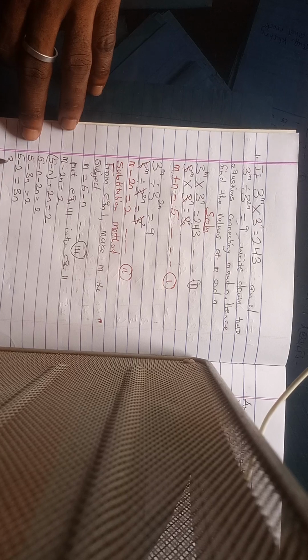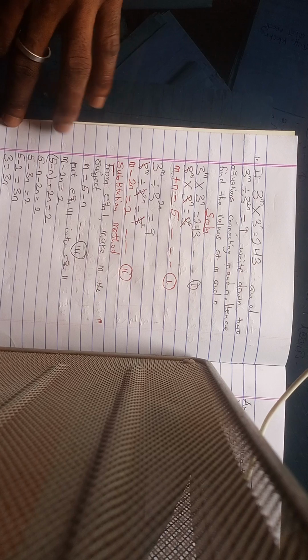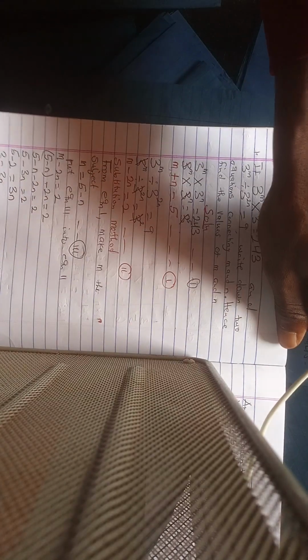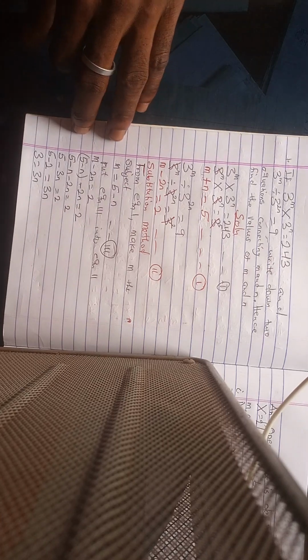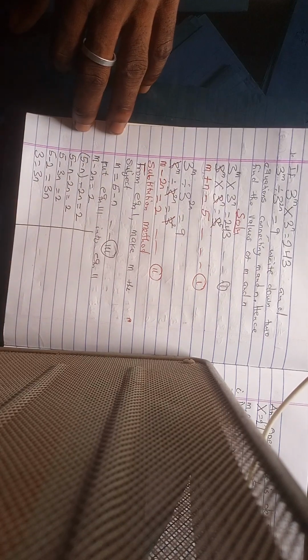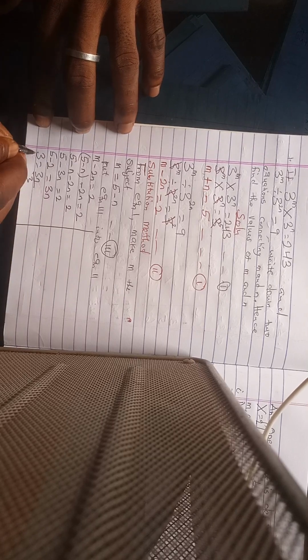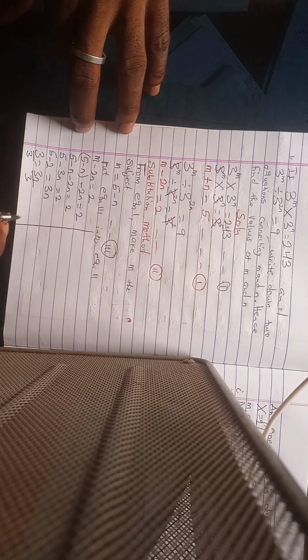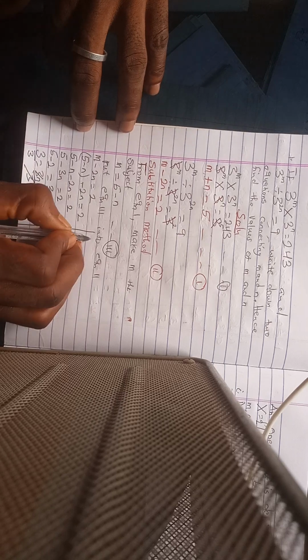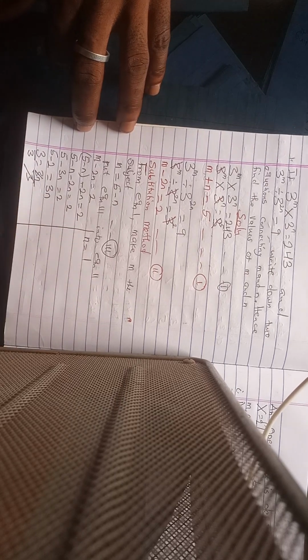So 5 minus 2 is 3, equals 3n. I want to get my n. What do I do? I'm going to divide. So I divide both sides by 3. So this 3 will cancel this 3, leaving n is equal to 1.